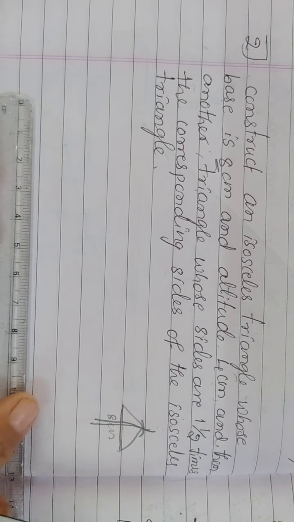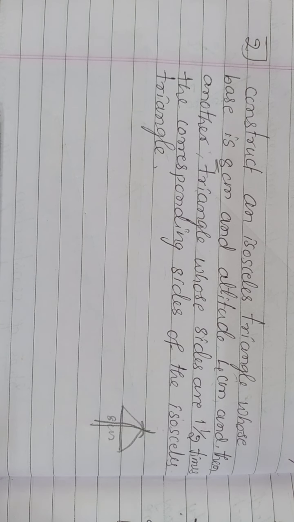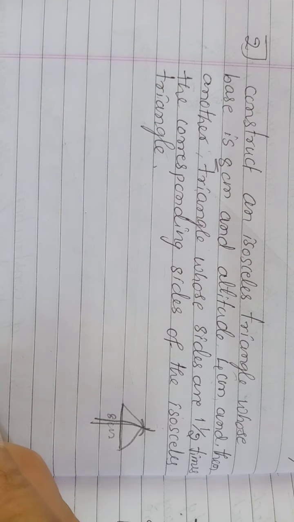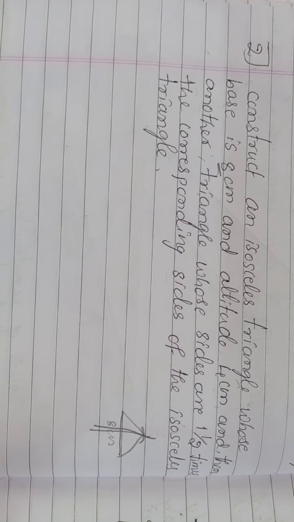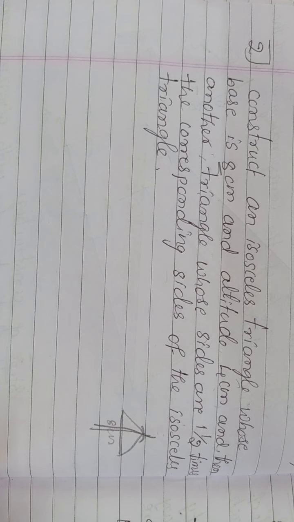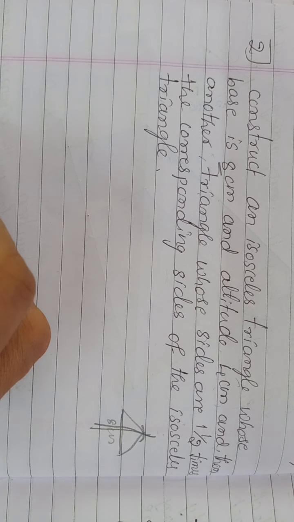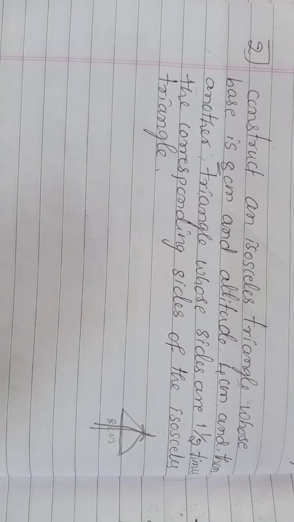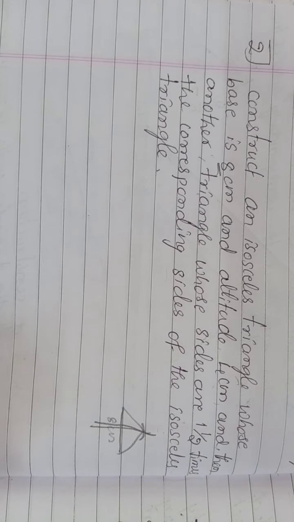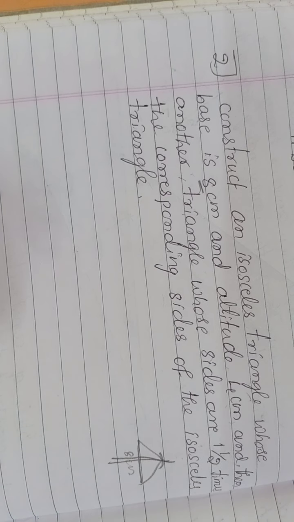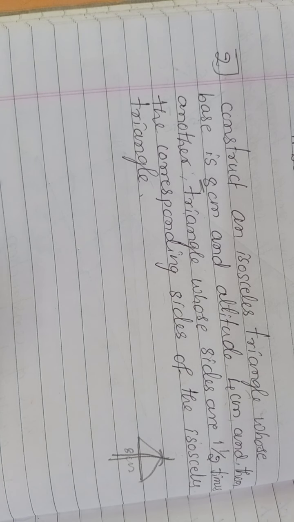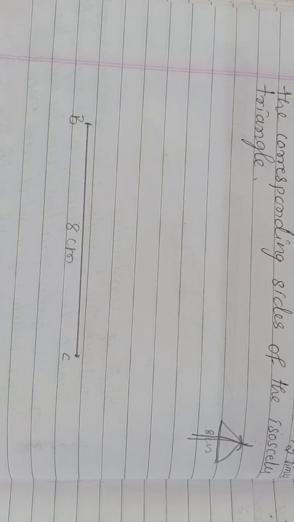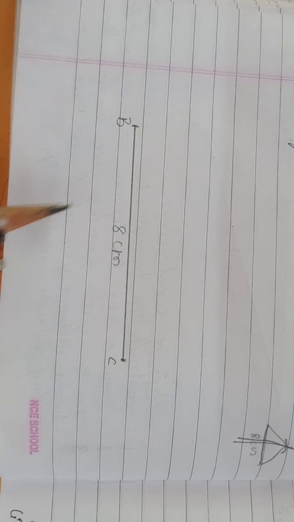What is the baseline? You check it out. 8 centimeter. Mark down 8 centimeter there. Draw a line. Okay, call it ABC. How to construct the perpendicular, children? For that what you have to do? You have to take more than half.